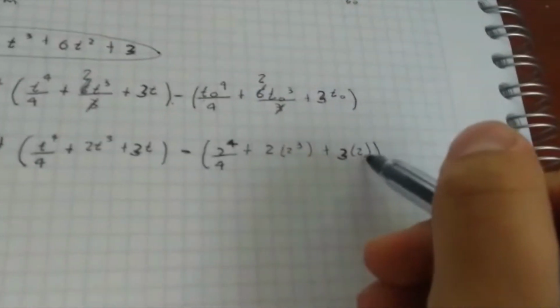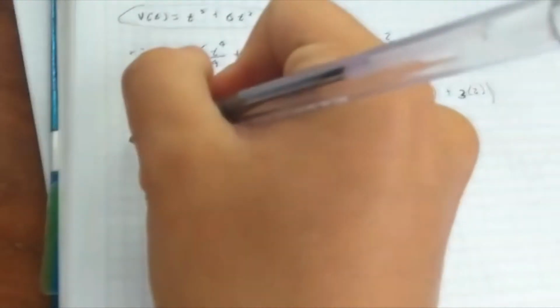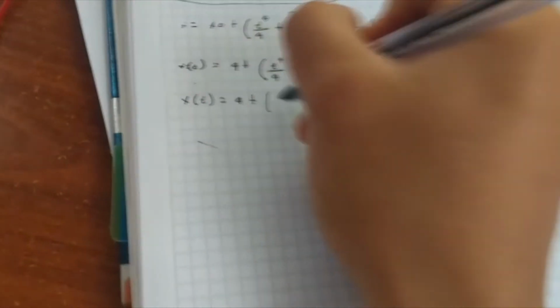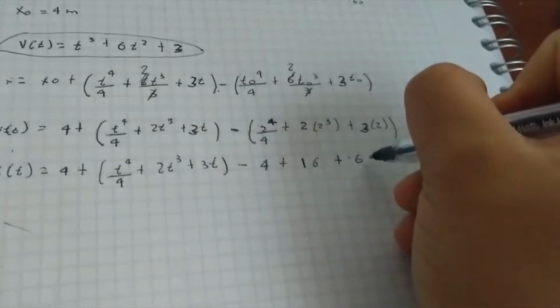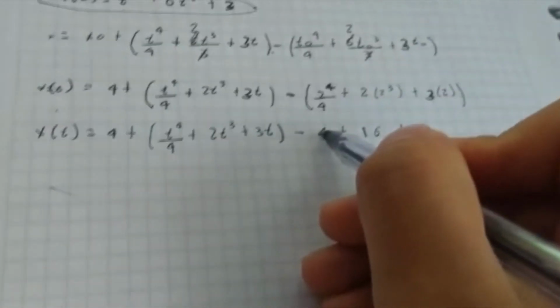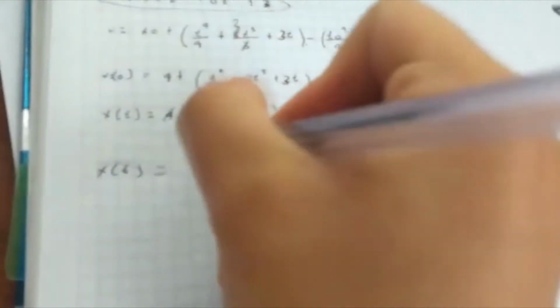Previously I had a mistake because the number was 3 and I put 2. So now we are going to continue with the problem. Now we perform the operation and simplify the equation as much as possible. We can cancel the 4s because one 4 is positive and the other 4 is negative, so the result of that is 0.